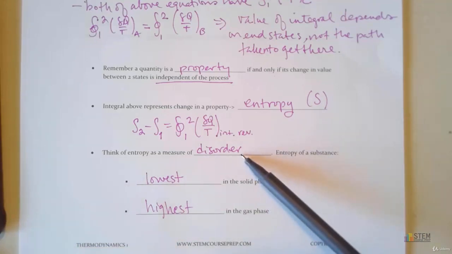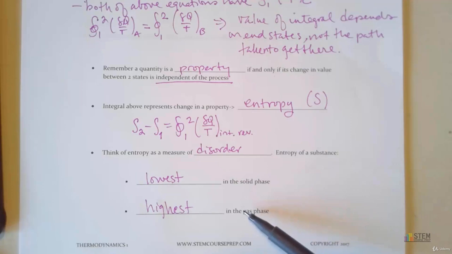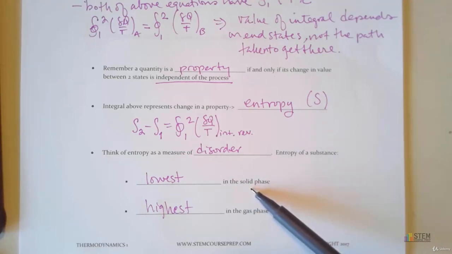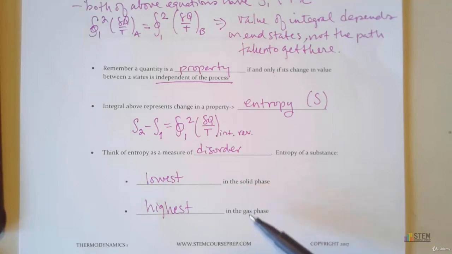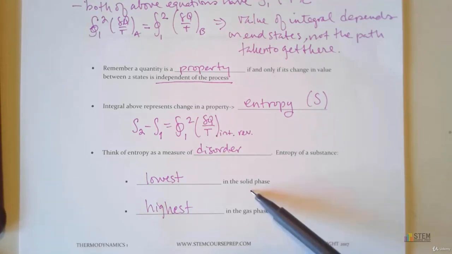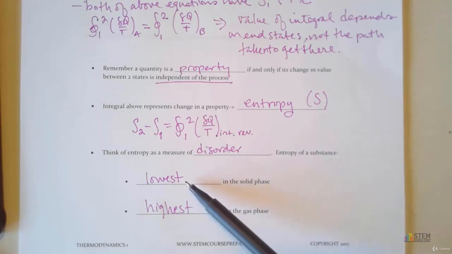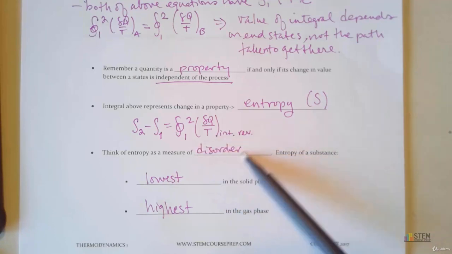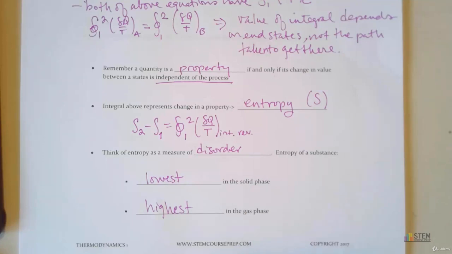And again, relate this to disorder, and this will make sense. So if you've got your molecules in the solid phase, you've got a lot less going on than you do with the molecules in the gas phase. Because in the gas phase, everything's moving around, bumping into each other, all sorts of stuff's going on. In the solid phase, not so much. So it's lowest in the solid phase, highest in the gas phase. So entropy is just disorder. Think of it again as kind of energy, but it's just a measure of how much disorder you have in your system.